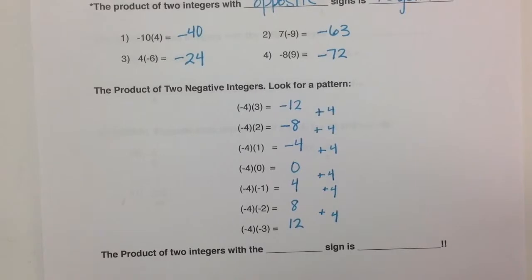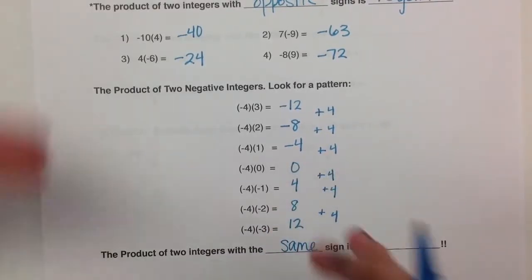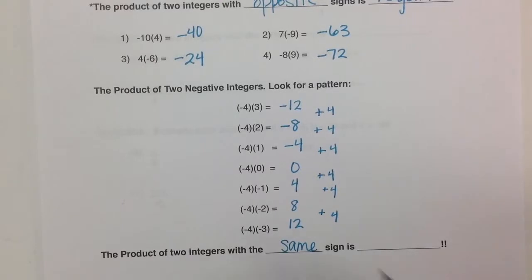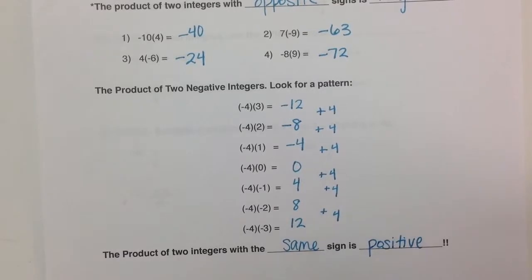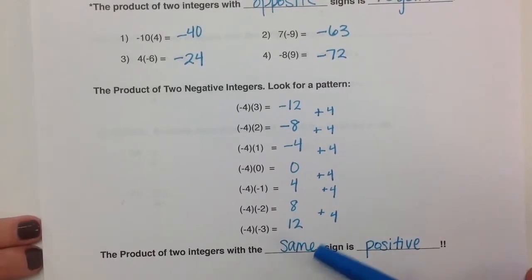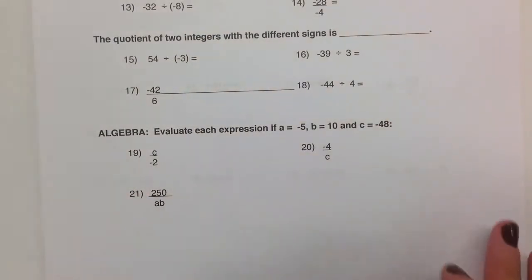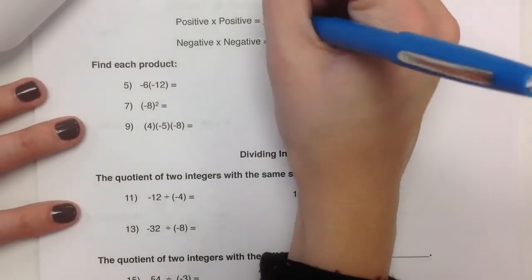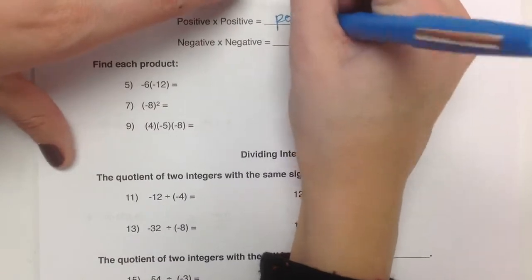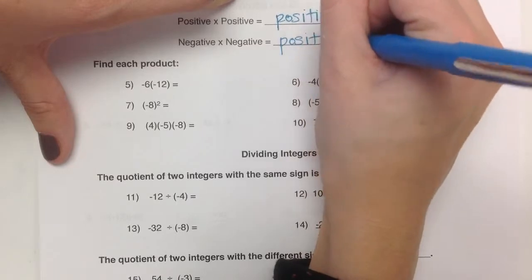If we group this into something different, not just looking at negative times negative, we can say the product of two integers with the same sign, because positive 2 times positive 4 is still going to give you positive 8. It's always going to be positive. So a positive and a negative will give you a negative result. Positive and positive, or negative and negative, will give you a positive result. So positive times positive equals positive. Negative times negative also equals positive.